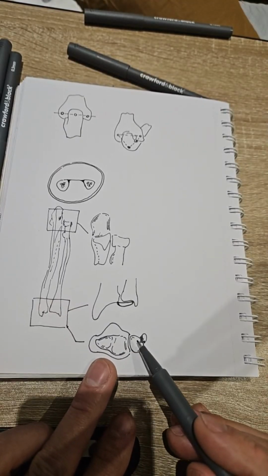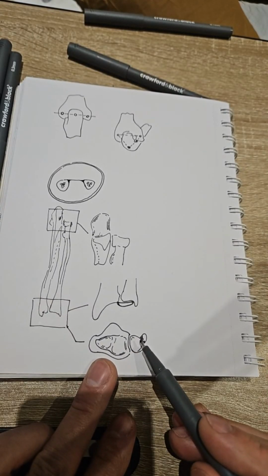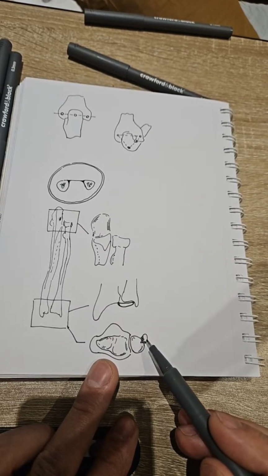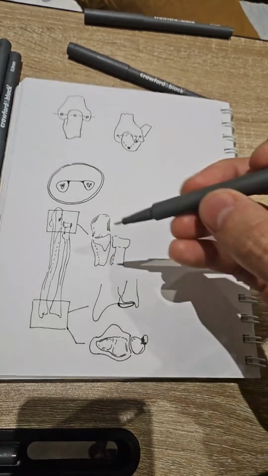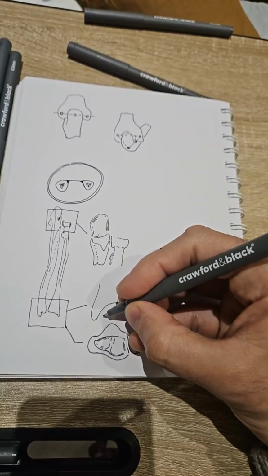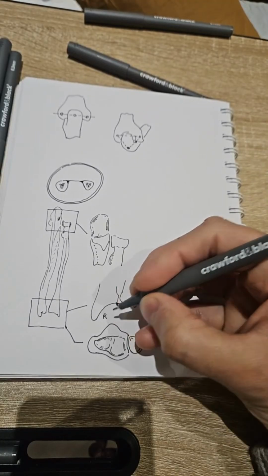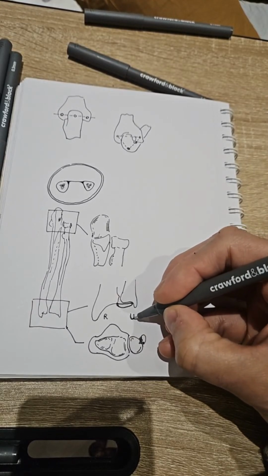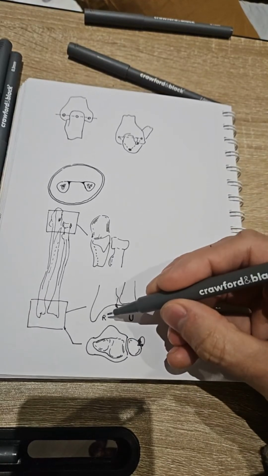This one here is for the head of ulna. Then we have the styloid process of the ulna. Okay, so if I write R, U, radius, ulna.